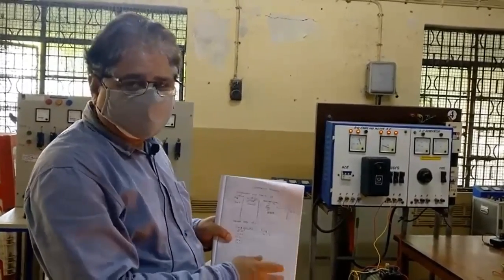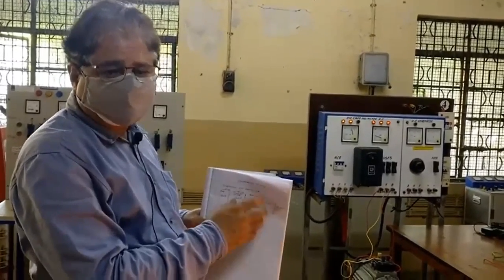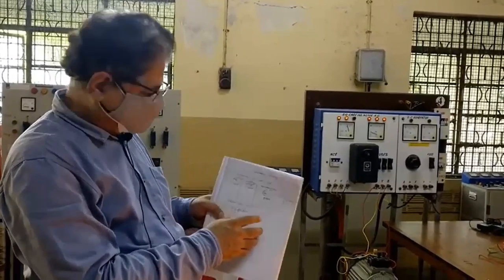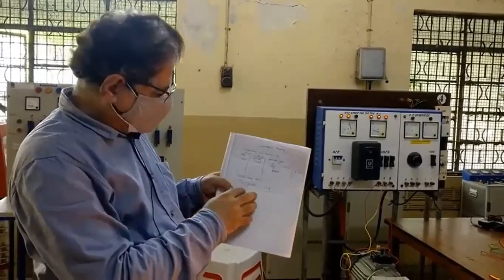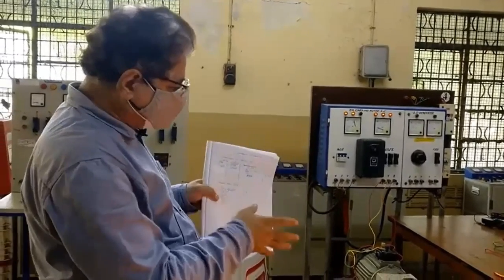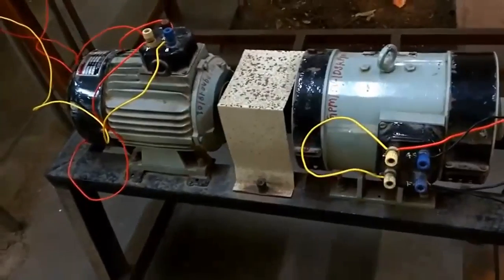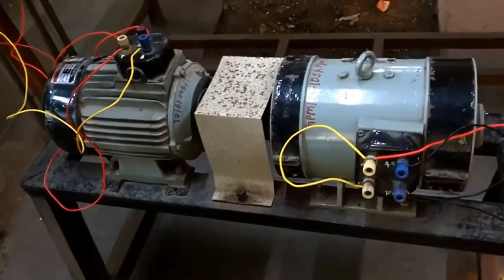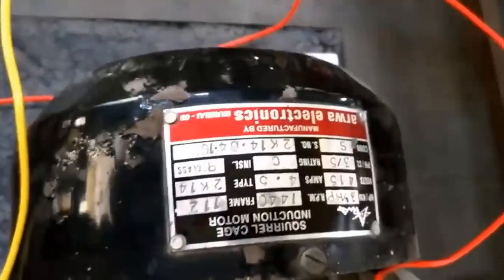At start, at ambient temperature, when the motor was in off condition, we checked the resistance of the winding. The value recorded is 5.6 ohm. Connections are made. A DC generator is coupled here to the induction motor. The induction motor is rated for 415 volt, 3 HP, 4.5 ampere current.